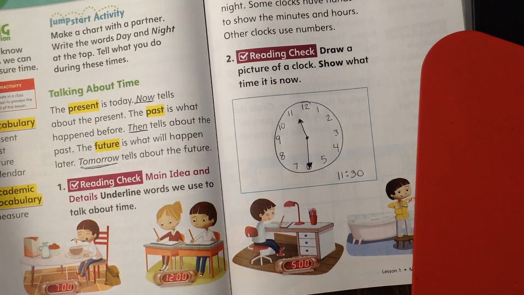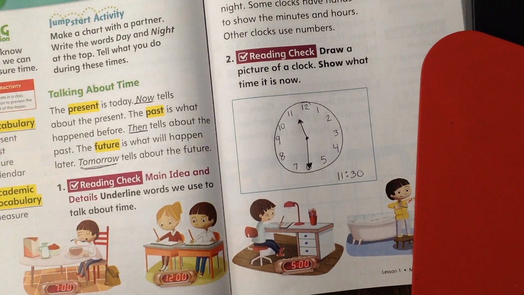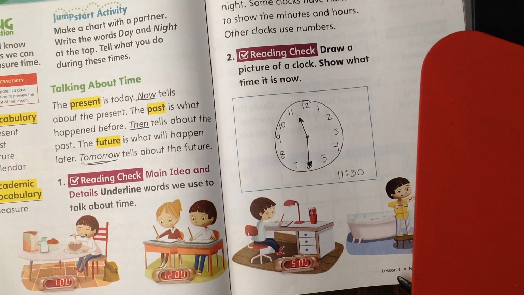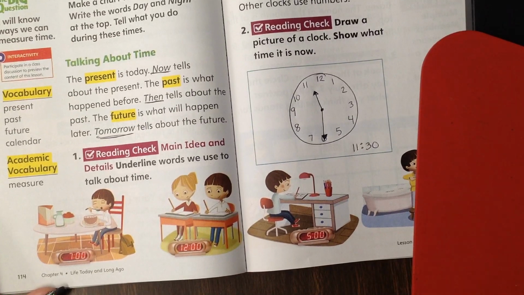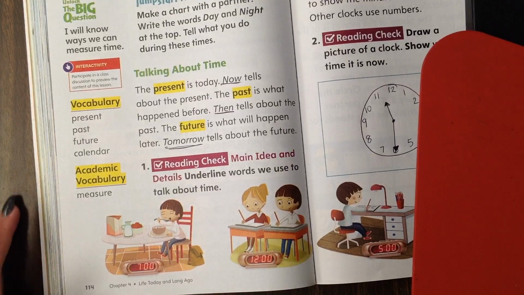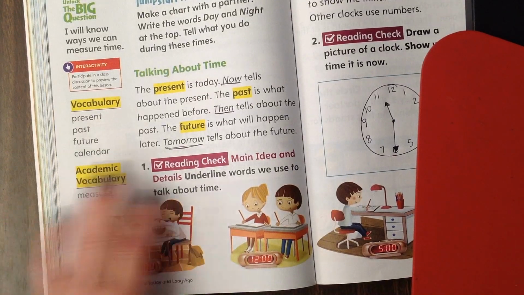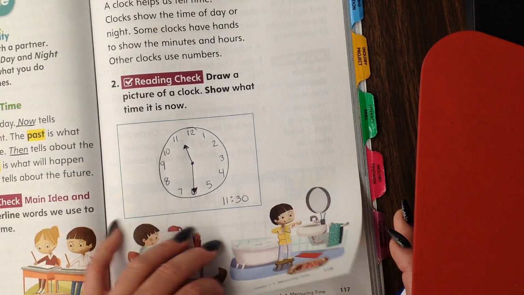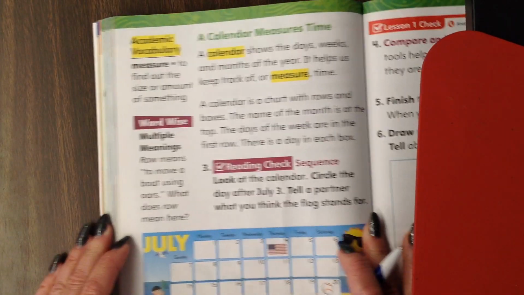Okay, and is every day exactly the same? Like, do you do everything exactly the same at exactly the same time? No, things change. Here he might be eating breakfast at 7, but maybe tomorrow he's eating breakfast at 7:04, right? So not every day is exactly the same. We wear different clothes, we do different things at different times. Okay, go ahead and turn the page now.